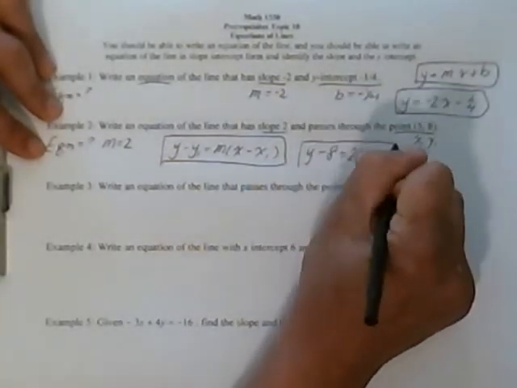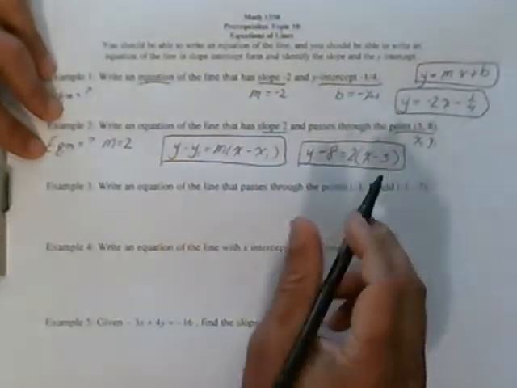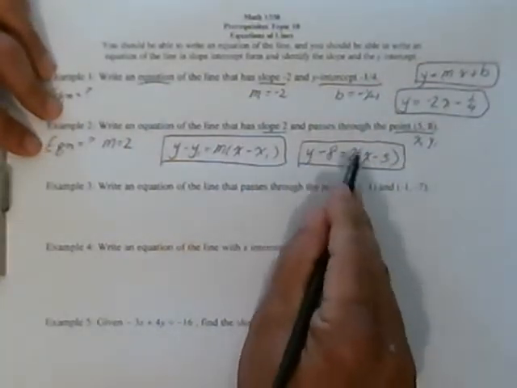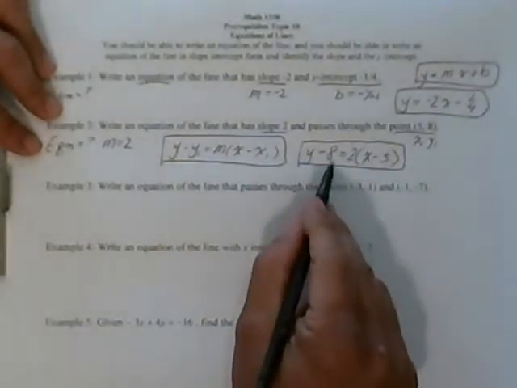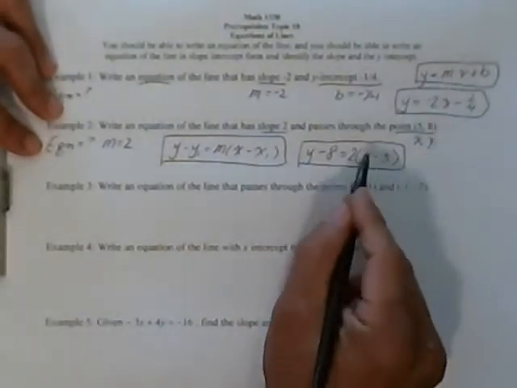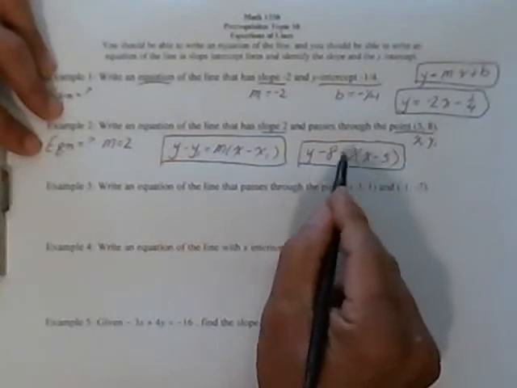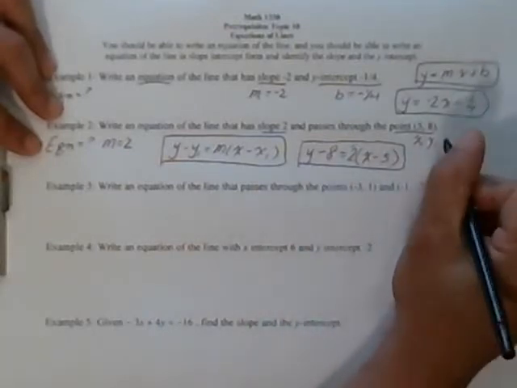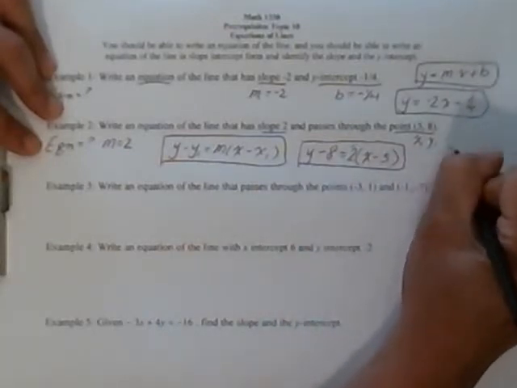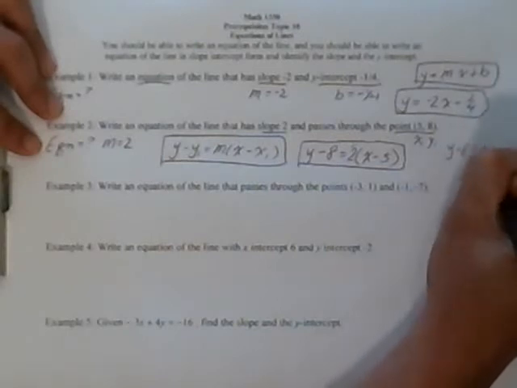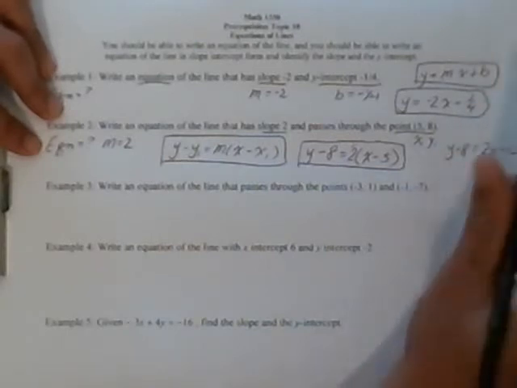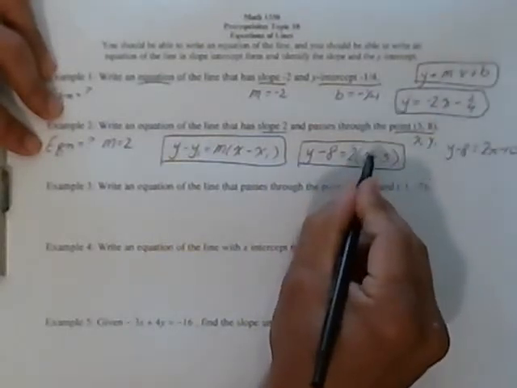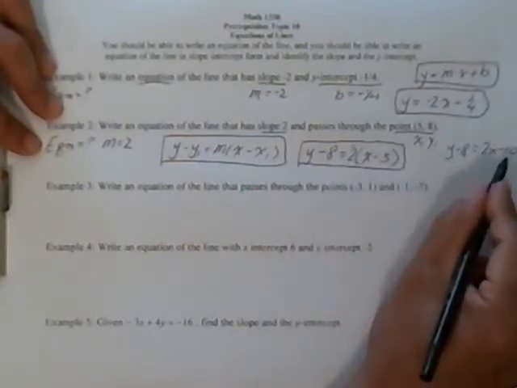Some teachers want you to write this in slope-intercept form. If they don't, this is fine. You should be able to get full credit for this. If they want you to write this in slope-intercept form, you have to distribute this out and then add the 8 back in. So let's do it. y minus 8 is equal to 2x minus 10, because I distributed the 2 with the x and the 2 with the -5.